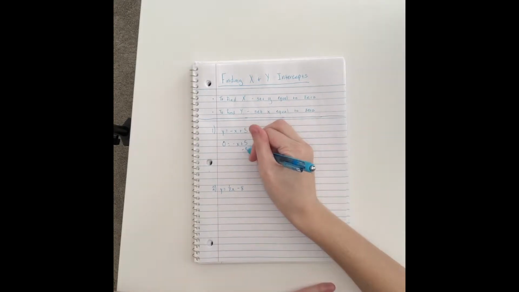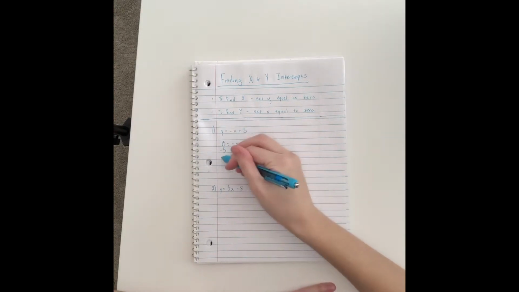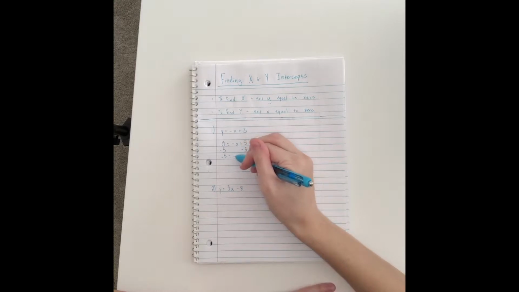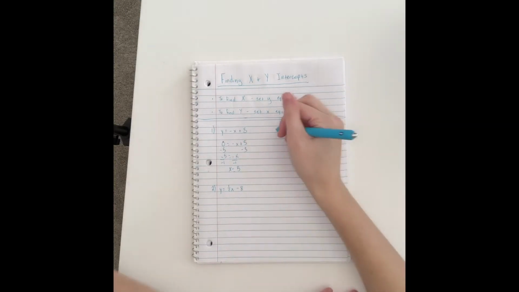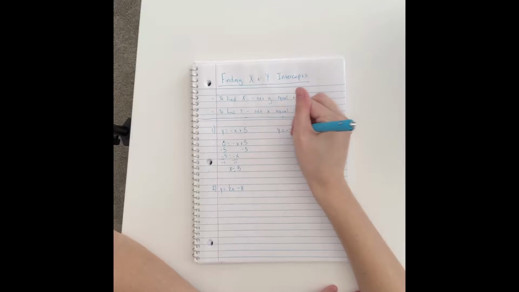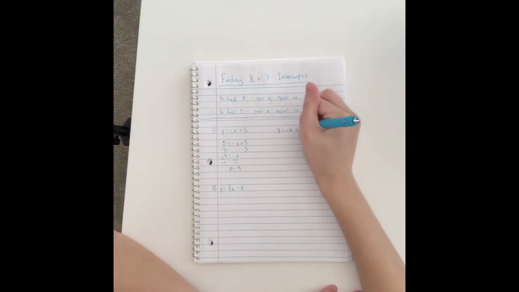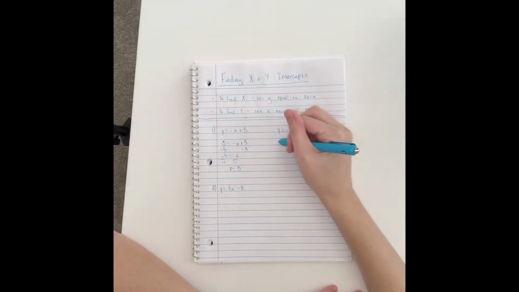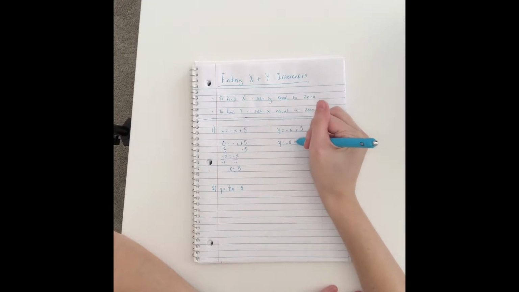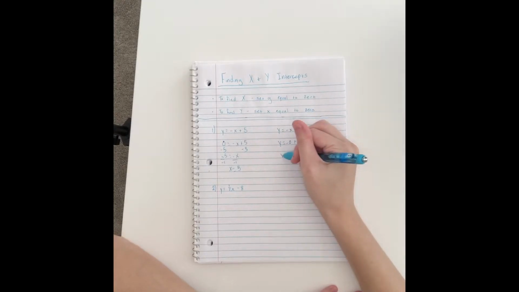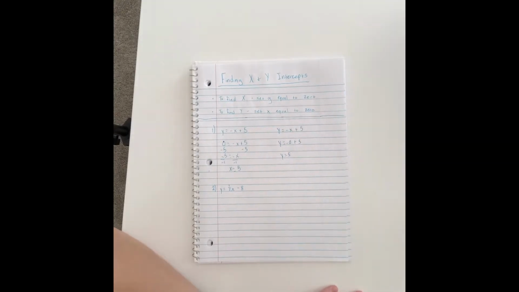So we subtract 5 from both sides, we get negative 5 equals negative x, and lastly divide by negative 1, we get x equals 5. Same thing, now to solve for our y, we're going to make our x 0. So we're going to say y equals negative 0 plus 5, which of course just becomes y equals 5.